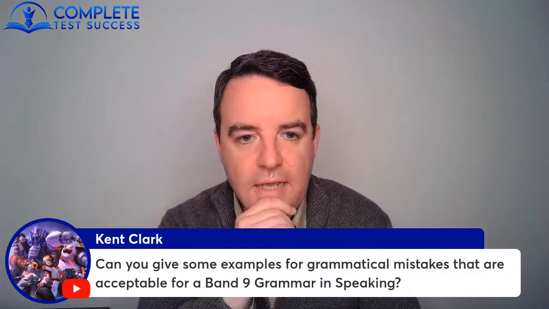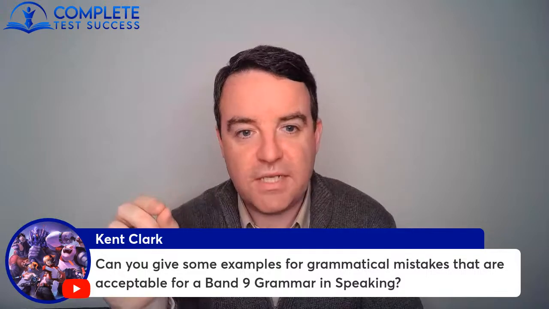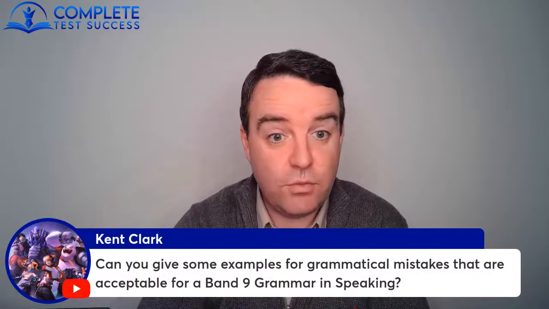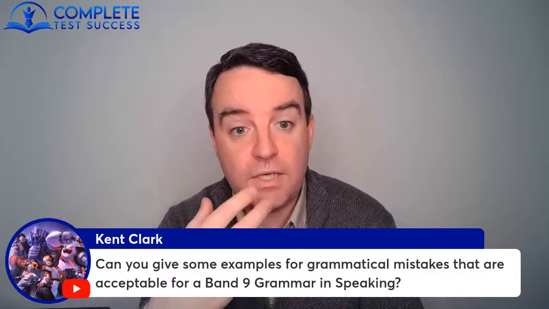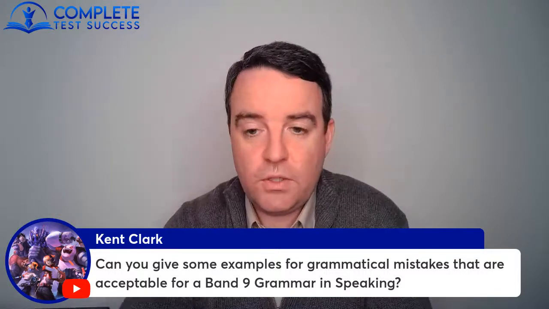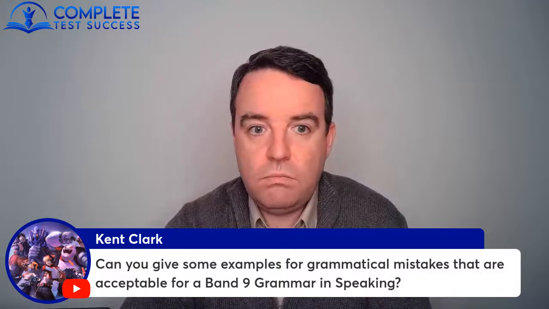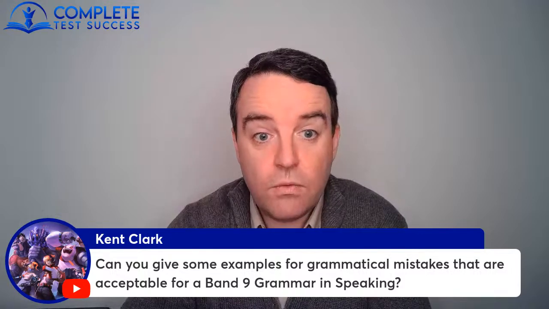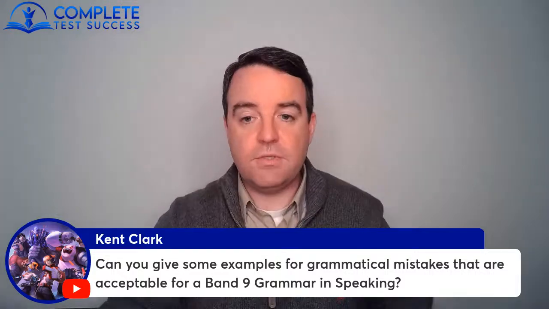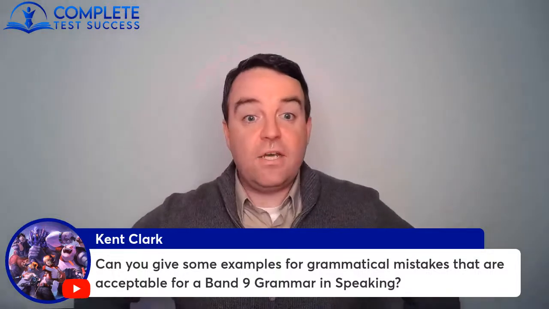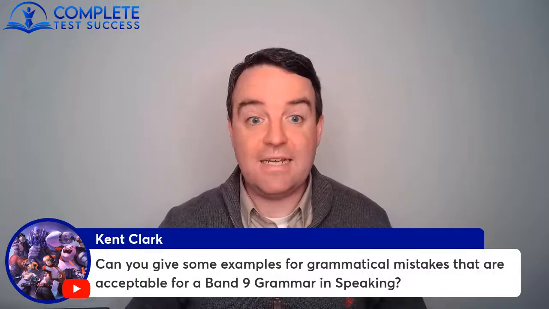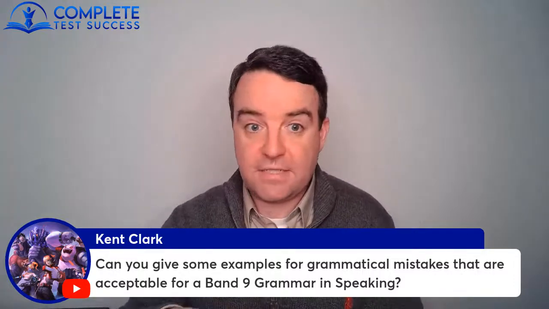So it's not about what grammar mistakes would be acceptable. It's not like these ones are and these ones are not. It's just as we speak, we naturally make mistakes that we don't notice, in the same way as when we're writing, we naturally make mistakes that we don't notice, but we can go back and fix them in writing. Whereas in speaking, we don't have that opportunity. So whatever grammar mistakes you hear me making right now, those are acceptable because that's just natural. It happens naturally. So it's not that some are okay and some are not okay. Any type of grammar mistake would be considered a slip as long as it's not consistent. If the candidate is making the same mistake over and over again, that's definitely not a Band 9.